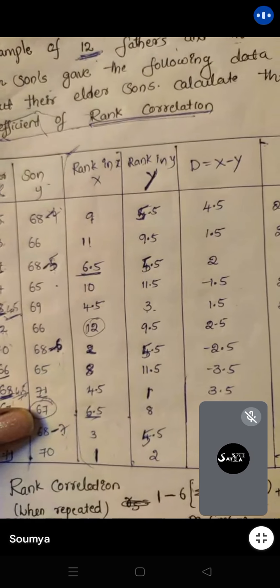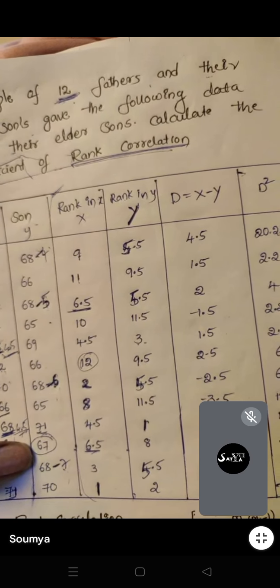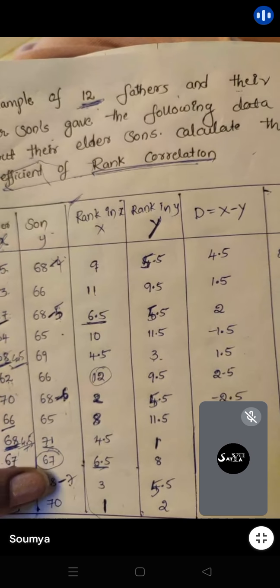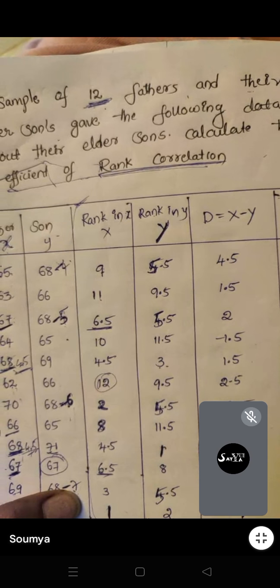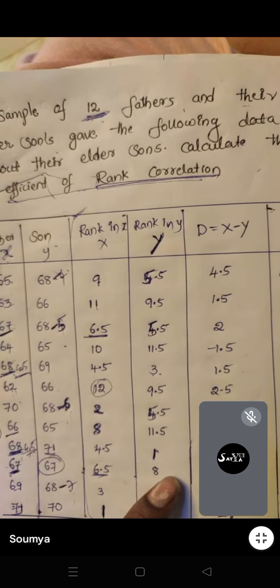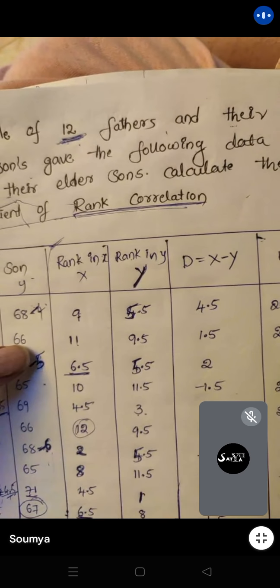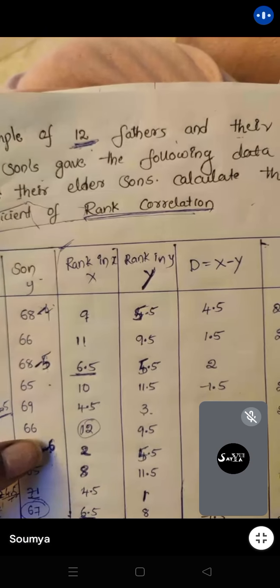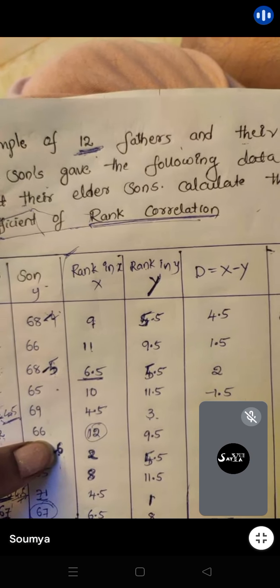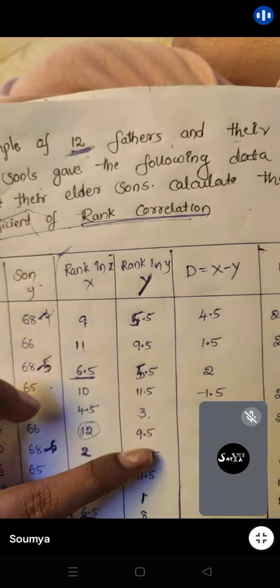Okay, next you have 67. So 67, we already gave 7, right? 8 plus 8, ma'am, so I'm giving 8. Next you have to go for another one. 67 and 66, double 66, 66. 2 times we have here. So you have to give 8 plus 9 by 2, 9.5, 9.5.